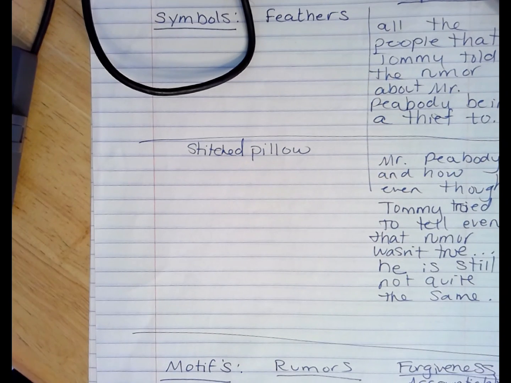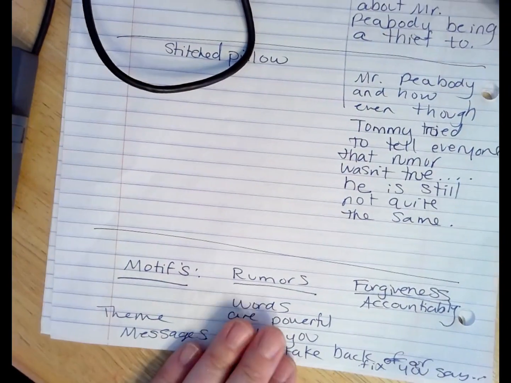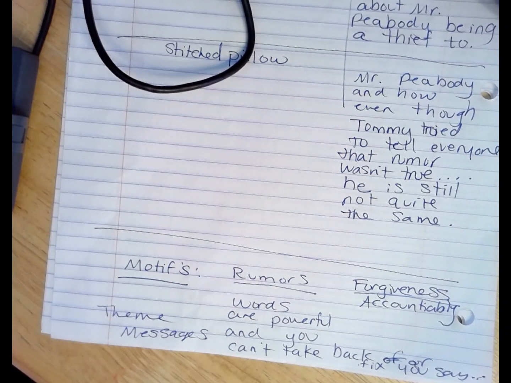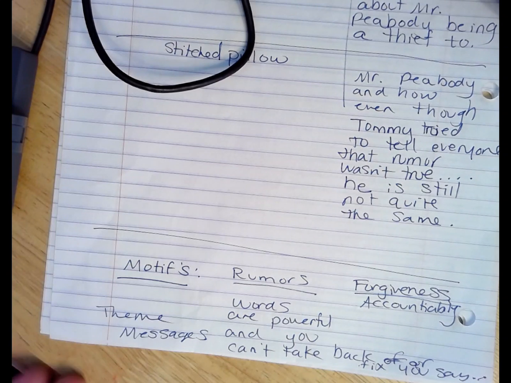If you're struggling with the symbols, fine, try to see if you can locate one. If you can't, you should be able to come up with at least one or two motifs from your story, which again, those motifs are those big life topics. Oftentimes the symbols, motifs, and theme messages are connected. And if you can come up with a theme message that you think your author's trying to say, I want you to put that in there as well.